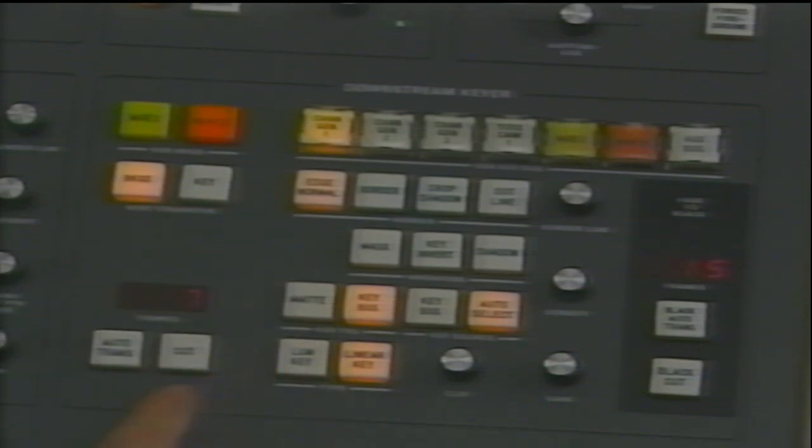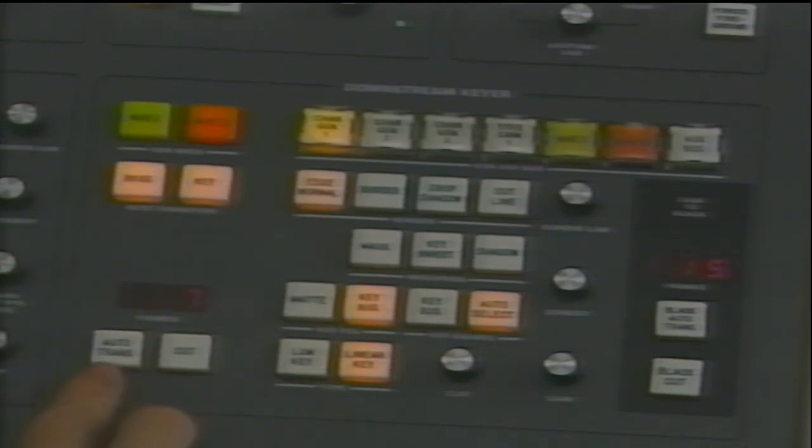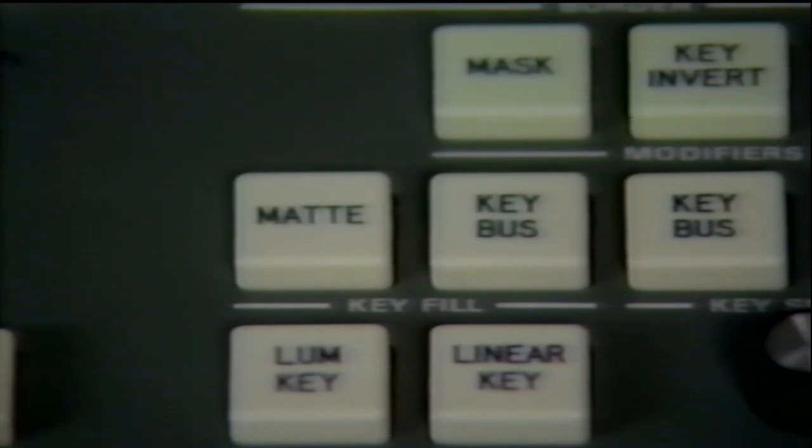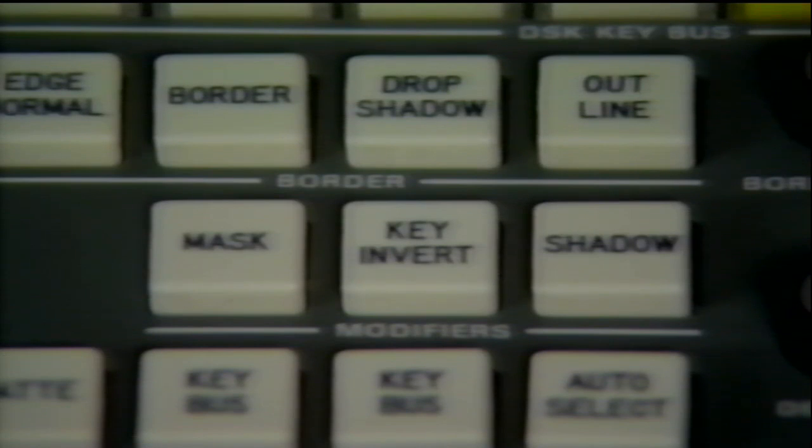The transition area operates like the Mix Effects transition areas, allowing background, key, or both to be changed. Transitions are made using the Auto Transition or Cut buttons. Like the Effects area, the Auto Transition rate is shown in frames, directly above the Auto Transition button. The DSK provides luminance and linear key, but not preset pattern or chroma key. The key fill and source controls operate like the Mix Effects controls. Mask, key invert, and shadow modifiers provide the same capabilities discussed in the Mix Effects.